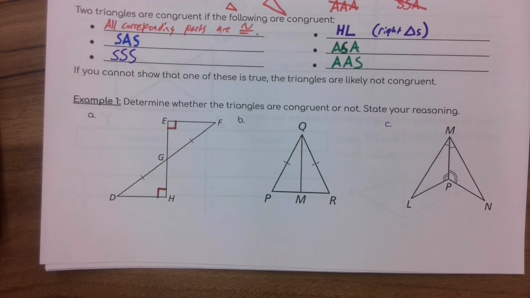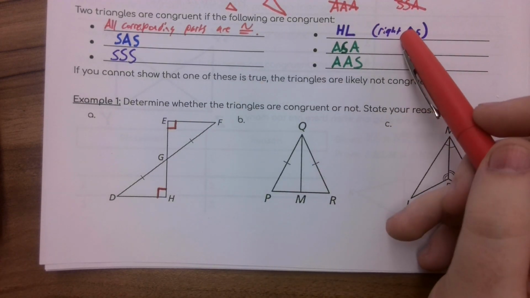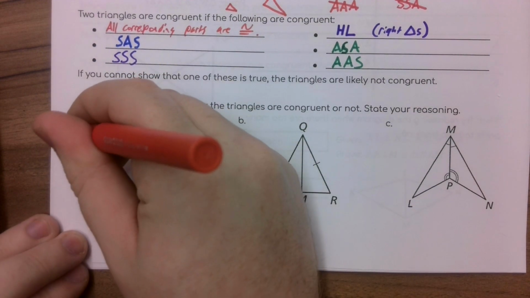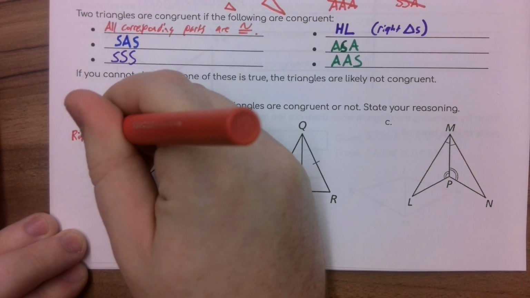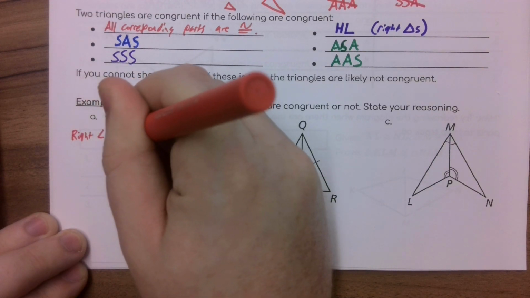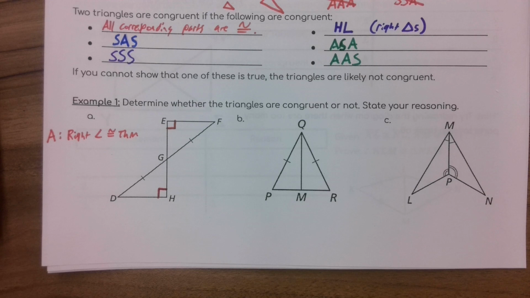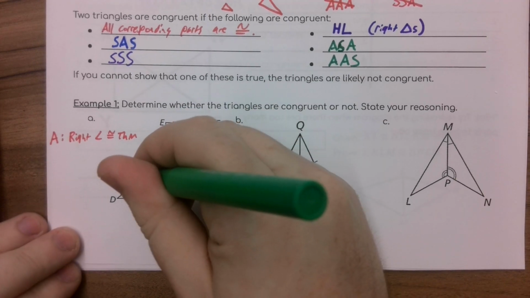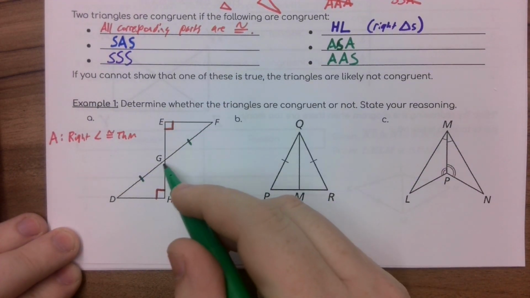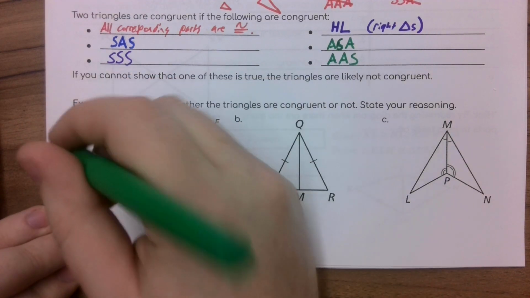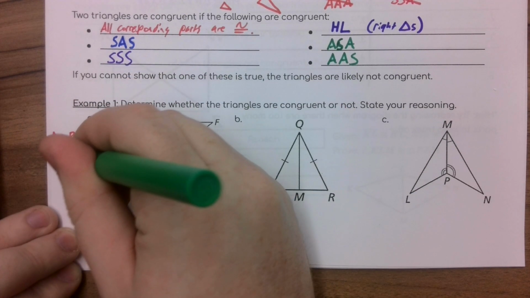I'll give you a spoiler alert, it isn't, but it's a reasonable thing to think that if it's a right triangle, we can use hypotenuse leg. So we got an angle that's congruent because of the right angle congruence theorem. We notice that there's a congruent side here as well. GF is congruent to GD.